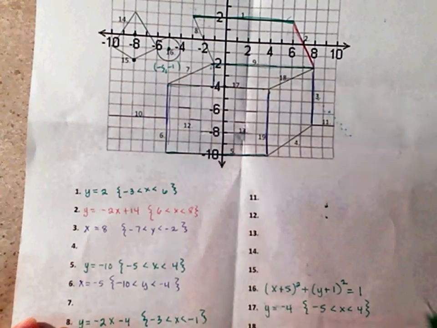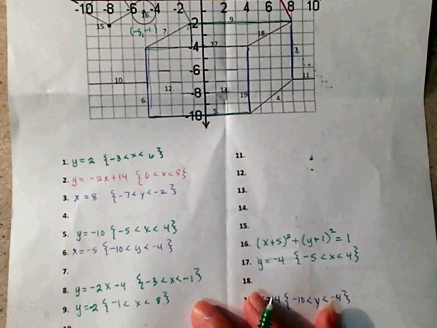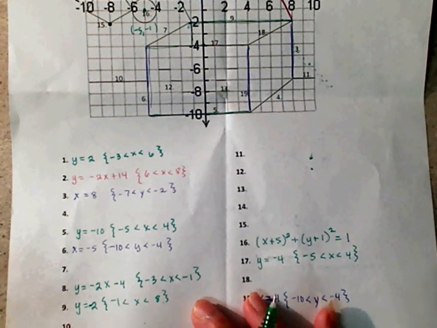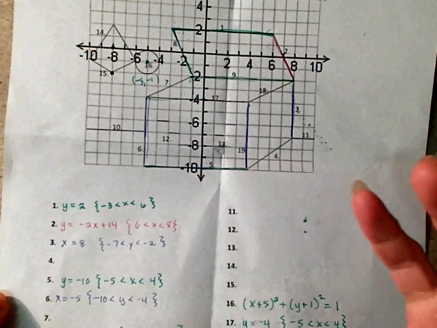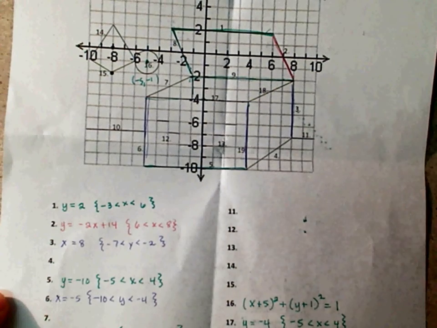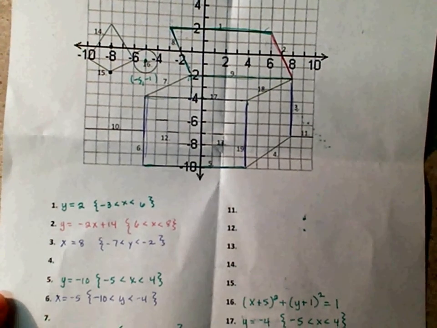Okay. Once you get into the habit of writing it, it goes pretty fast. And that was number 8. Now notice how I'm just kind of highlighting it as I'm going along. That might be something you might want to do.